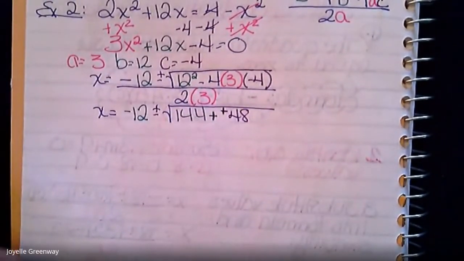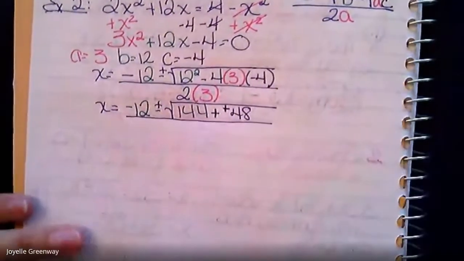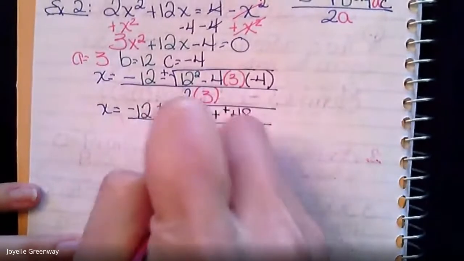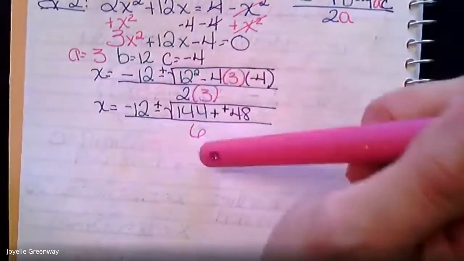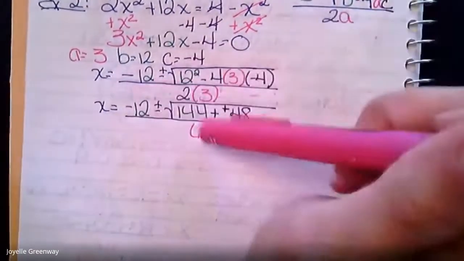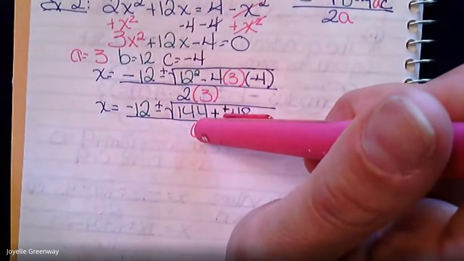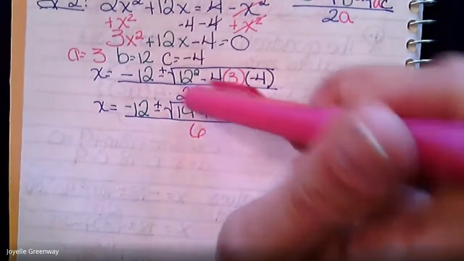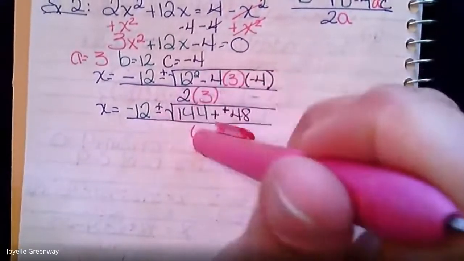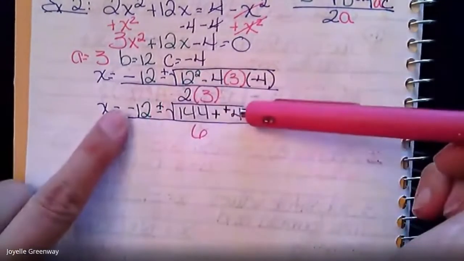Okay. So let's continue. All of that is divided by 2 times 3, which is 6. Now, a lot of people ask me, can I cancel out the -12 and 6? The answer is sure, but then you also need to keep this separate because this plus or minus sign here, these are two terms.